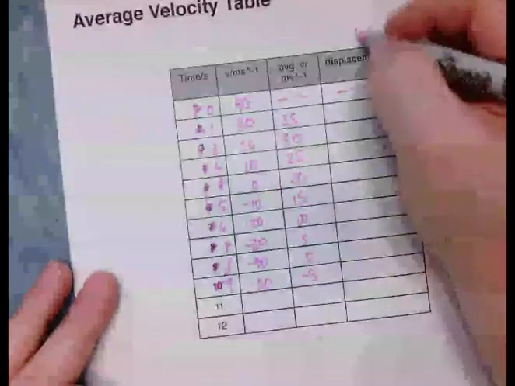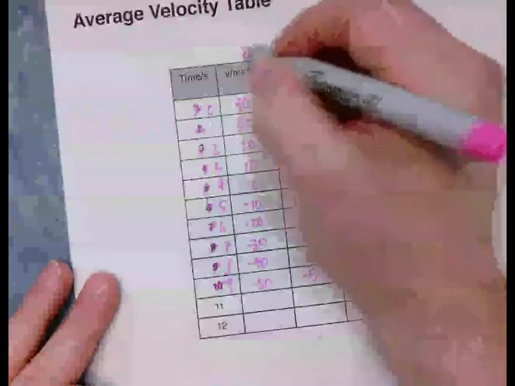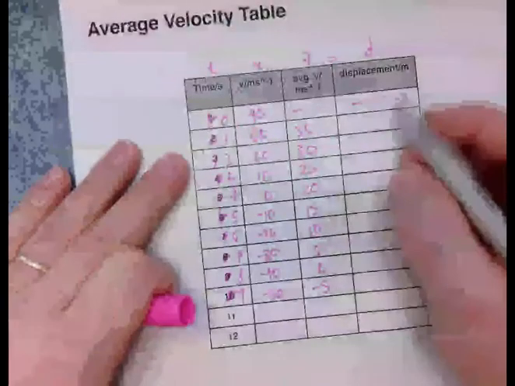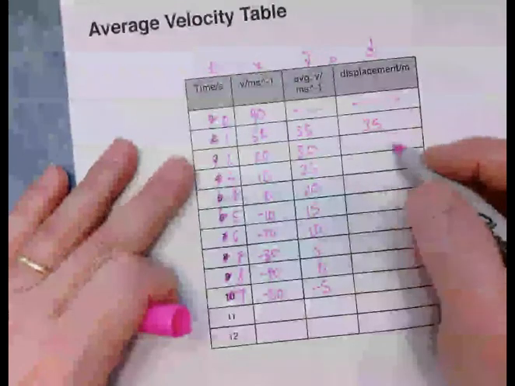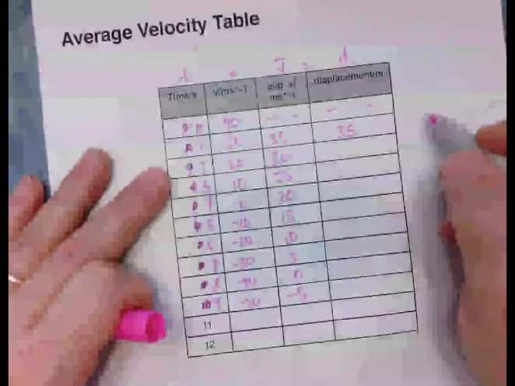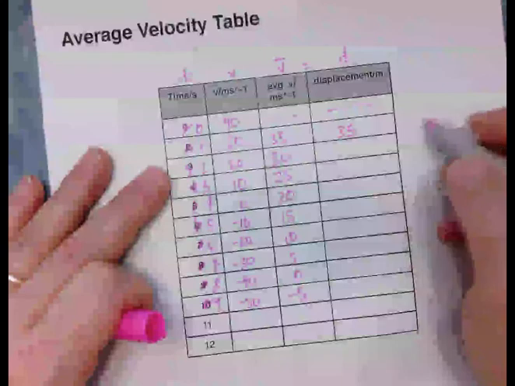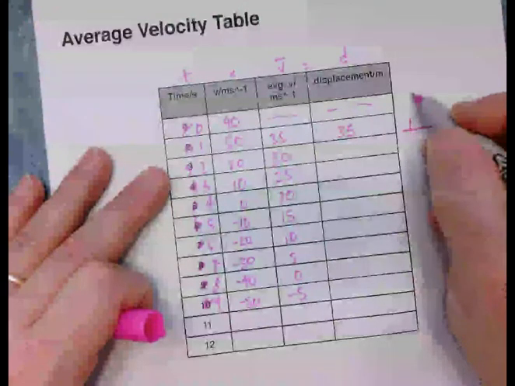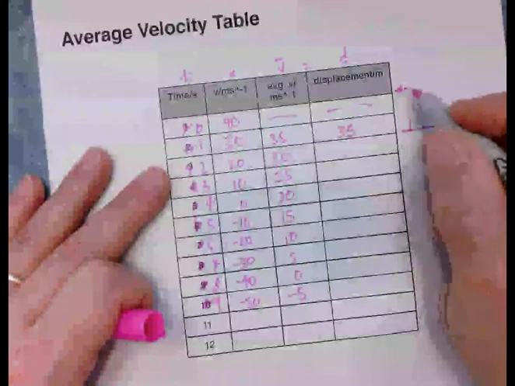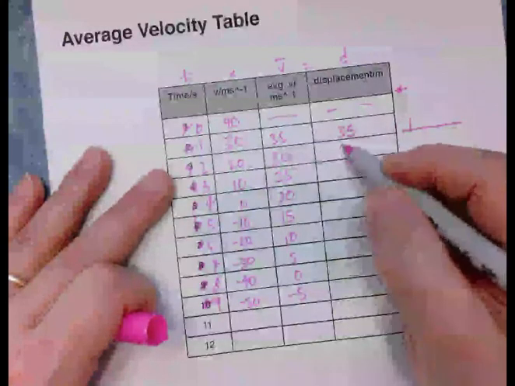So the displacement is equal to the average velocity times the time. So 35 times 1 is 35. So what does that mean? In that time, it traveled up 35 meters. Now we have 30 times 2, which is 60.